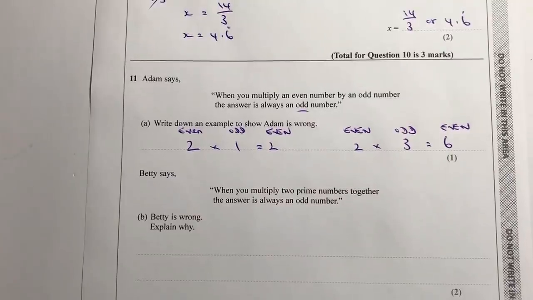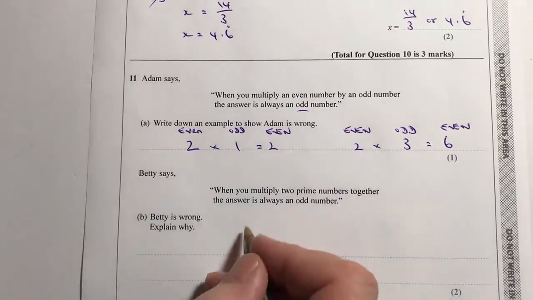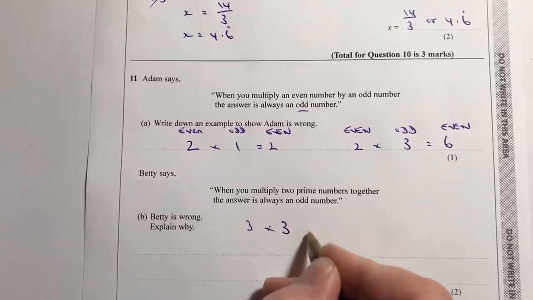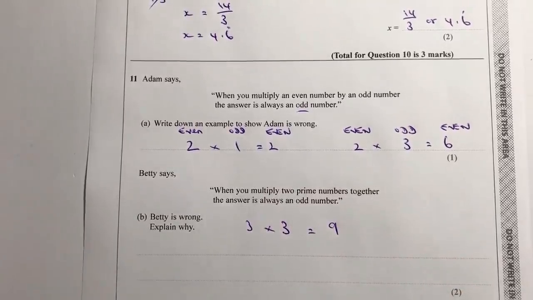Then Betty says, when you multiply 2 prime numbers together, the answer is always an odd number. Betty is wrong. Explain why. Well, let's have a look at that for a minute. If we say 2 prime numbers, say 3 times 3, that's 9, which is an odd number. So it looks on the surface that Betty is correct.